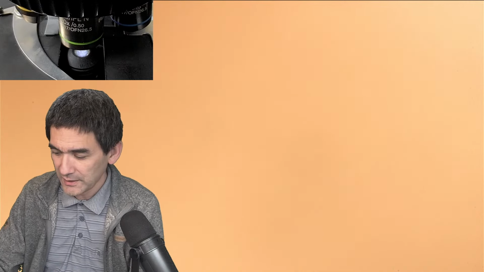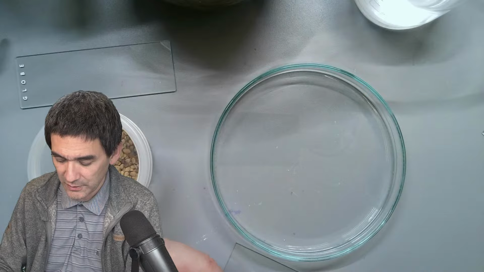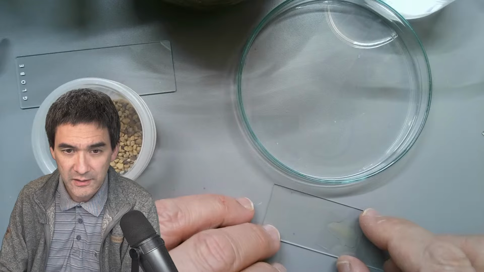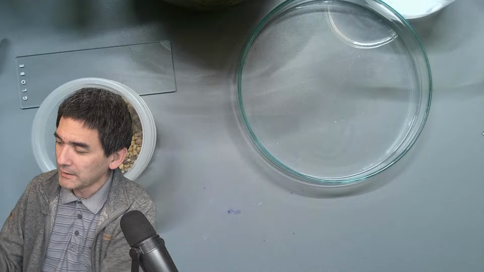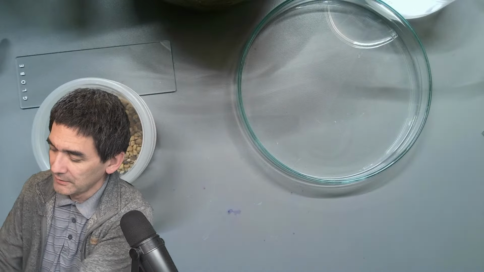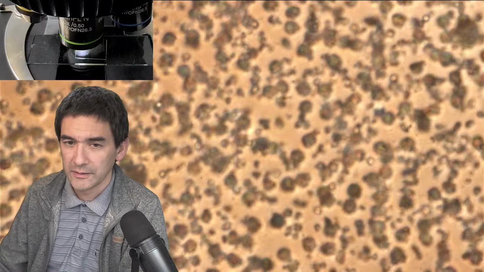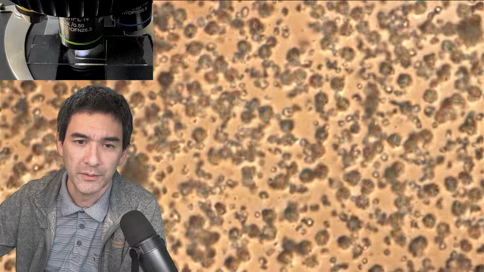Over here, that is again the desk view. So let's add a small cover glass so that we can go up with the magnification a little bit. Otherwise, it's going to touch the objective. Here now we see the pollen.